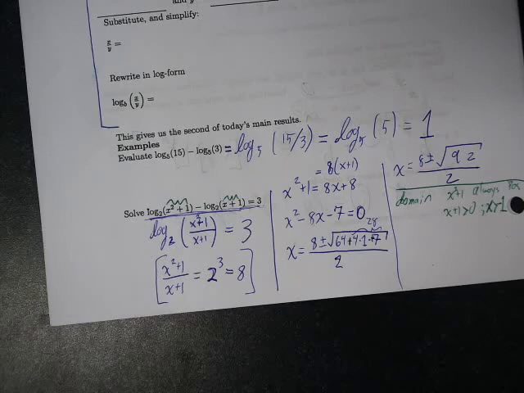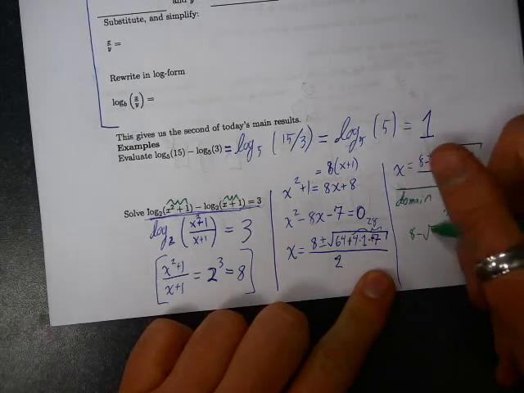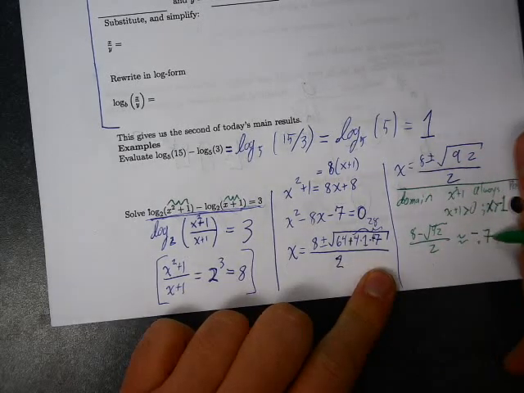So let's try to decide that. Are both of those x values bigger than negative 1? When I do the plus branch, 8 plus the square root of 92 over 2, is that bigger than negative 1? 8 plus a positive number, positive. What about the minus branch? What's 8 minus the square root of 92 all over 2? Something negative. So 8 minus root 92 all over 2 is somewhere around negative 0.7.